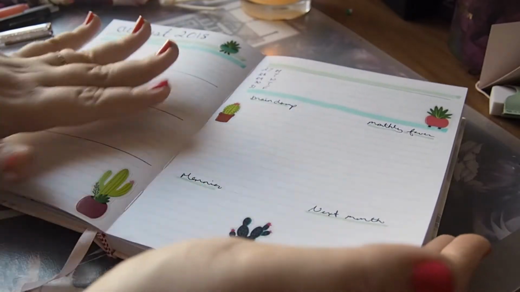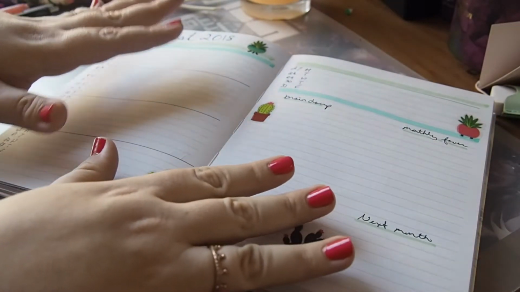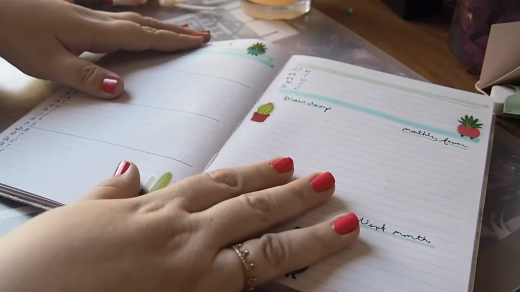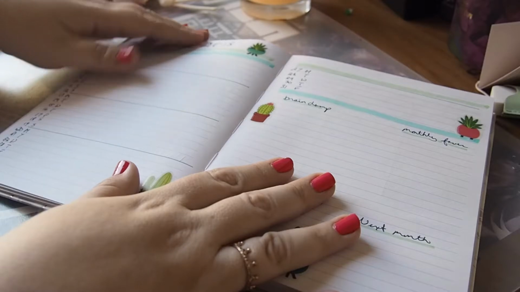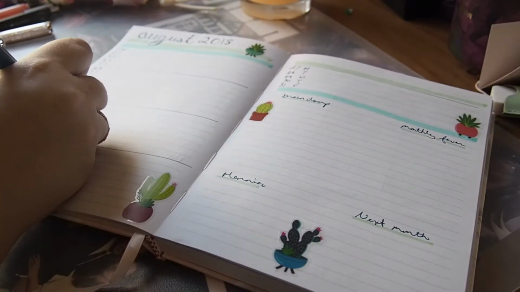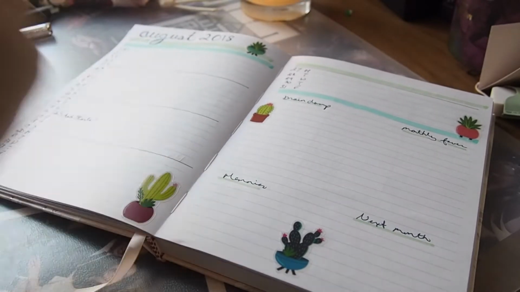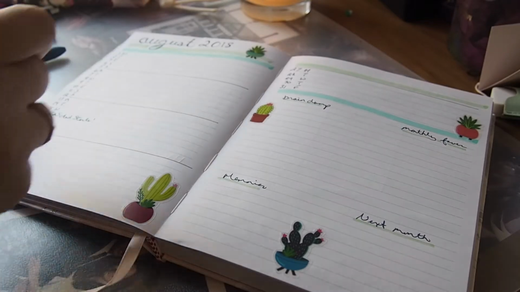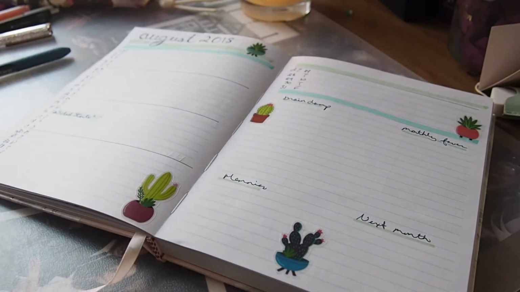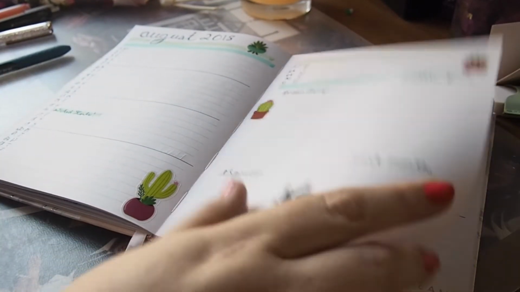So that's kind of the monthly overview. I'm not going to fill all of this in on camera because number one, that would take a while, and number two, you don't really need to see all of my appointments and things. But key dates are obviously school starts on the 16th, and that's probably the most important date there. And then I run my highlighter over it so that it's nice and bright and not easy to miss.